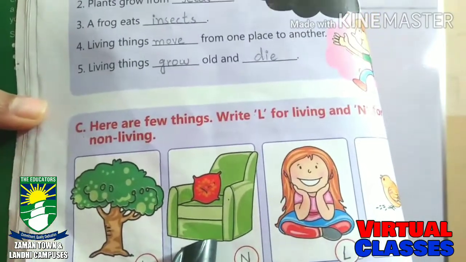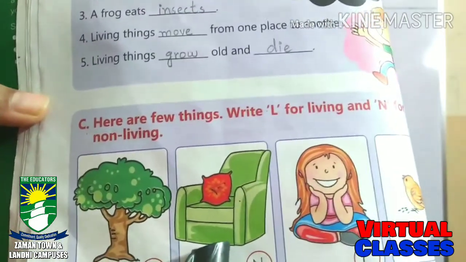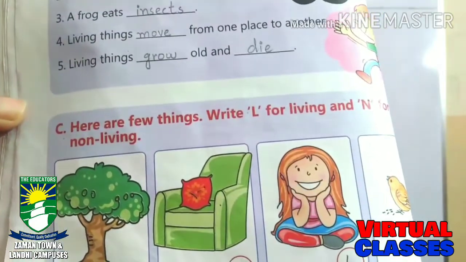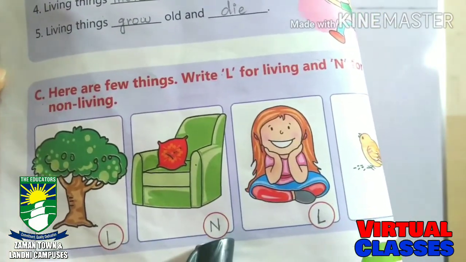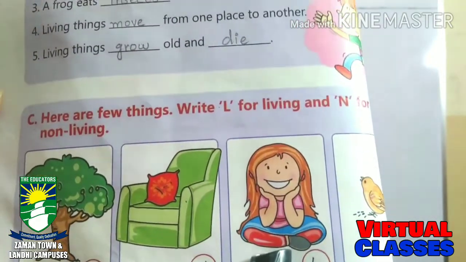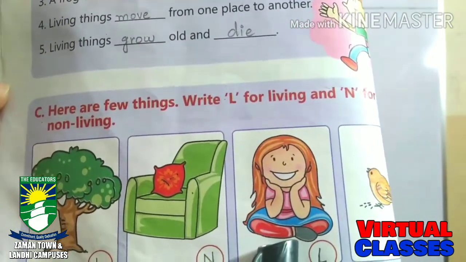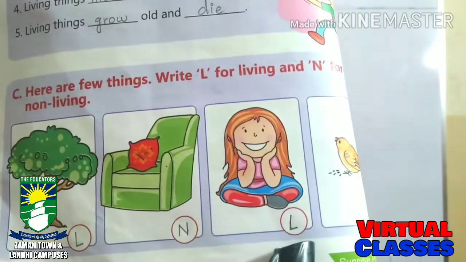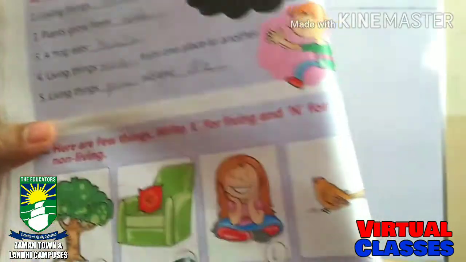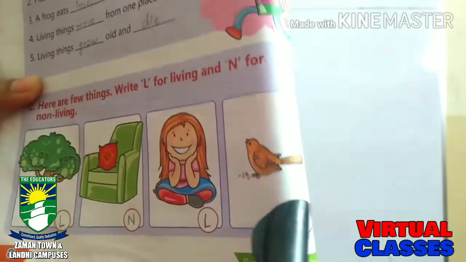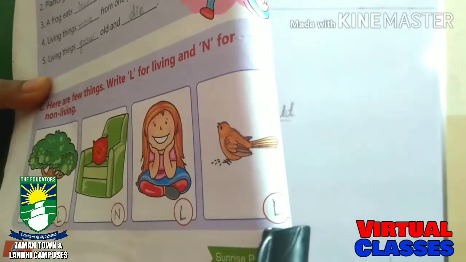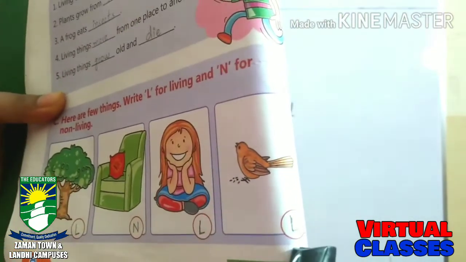Now the second picture is of a sofa. Sofa is a non-living thing. So we will mention N. Now this is a girl in the picture. I told you we all are living things because we show the features of living things. So we will mention L. L for living things. And the next one, this is a picture of a bird. So a bird is also a living thing. Mention L. L for living thing.